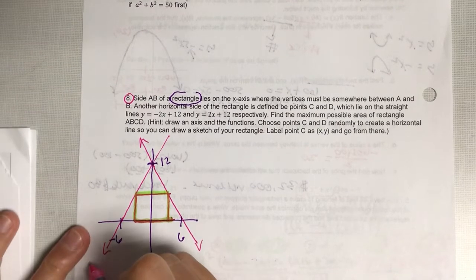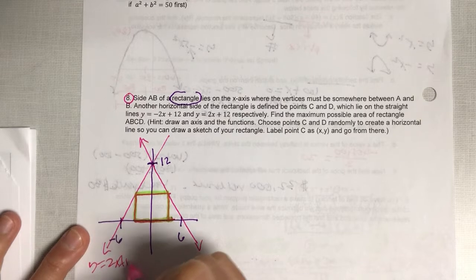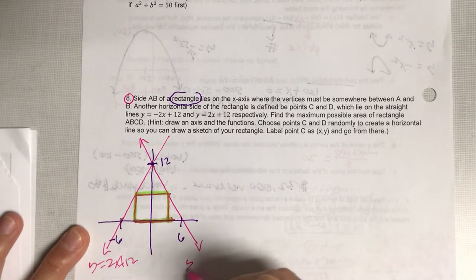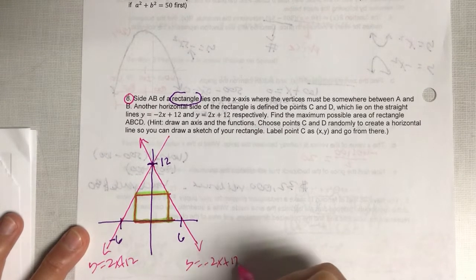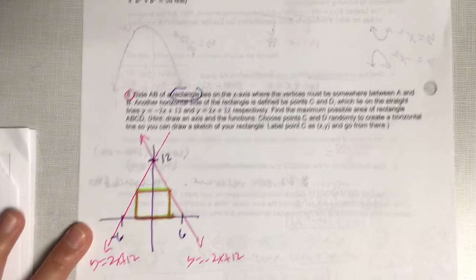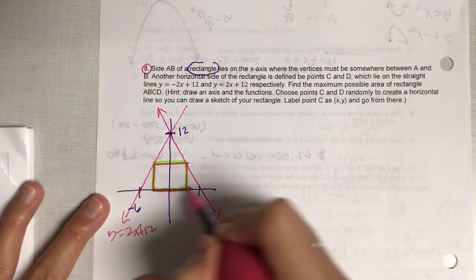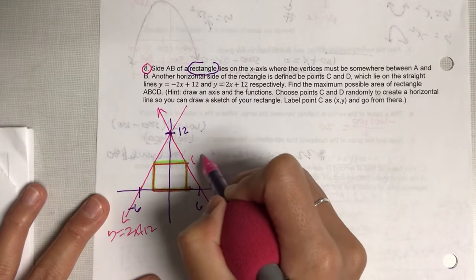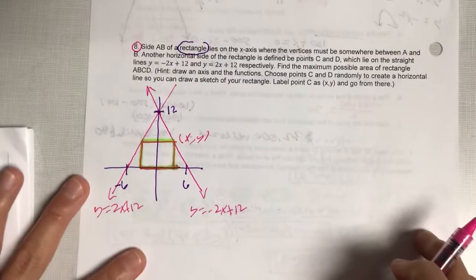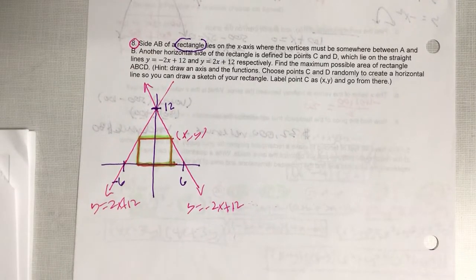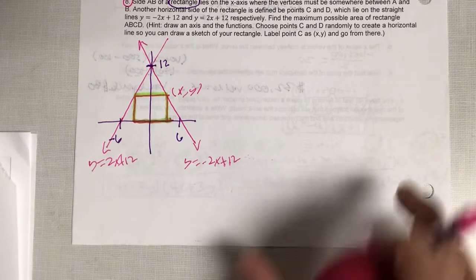So let's say this equation is y equals 2x plus 12. On the right, we have y equals negative 2x plus 12. And then I know according to the coordinate plane, because we're at the origin right here, it's going to be denoted as x comma y. Okay, any questions on the labeling so far? Could you move the paper up, please? Up this way. Yes, okay. Thank you.